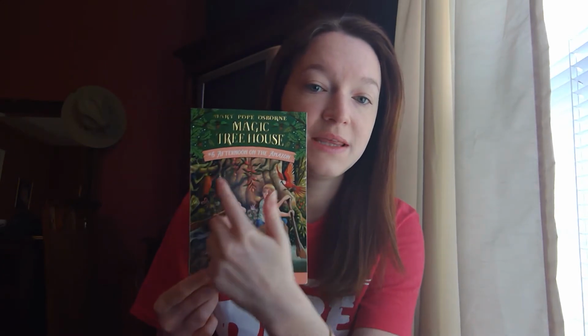And you also need to think about, what is the story about? What are the details of the story? What is the main idea? What is the message that the author is trying to teach us? So, in our book Afternoon on the Amazon, we know that it's all about Jack and Annie. They go in their magic tree house and they're going on an adventure in the Amazon rainforest and on the Amazon River.